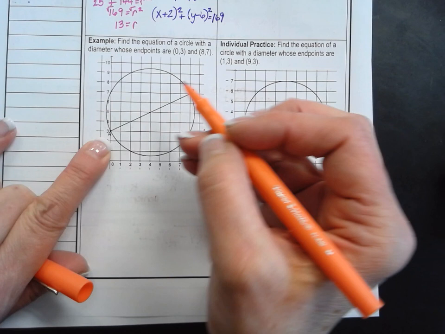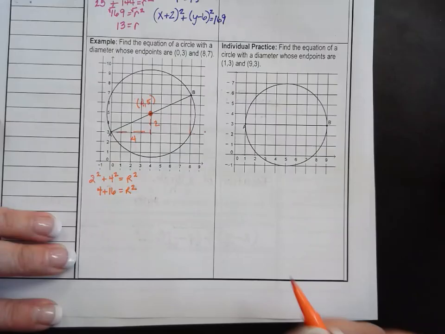So 2 squared plus 4 squared gives me my radius squared. So 4 plus 16 gives me radius squared. So what's my radius? It's not divided by 2. It's square root. So it's just square root of 20. Because it isn't a perfect number, we can leave it like that.